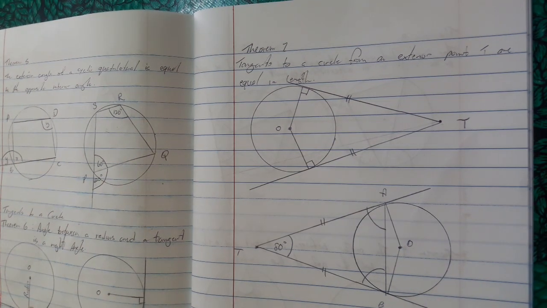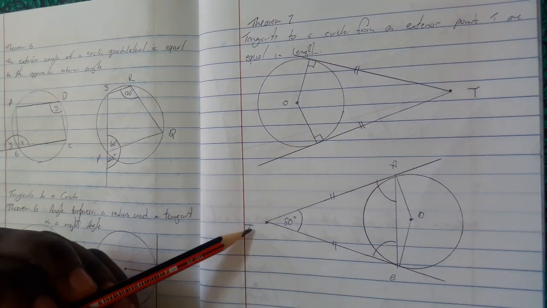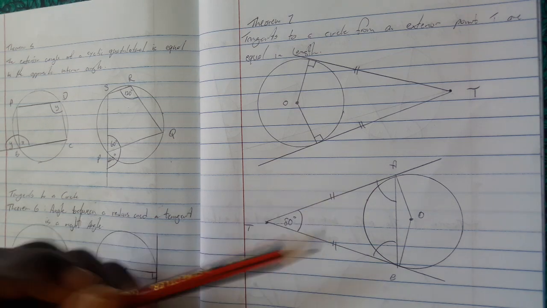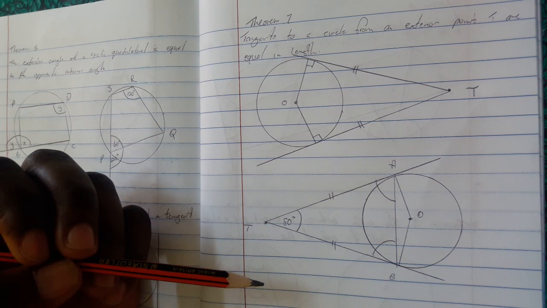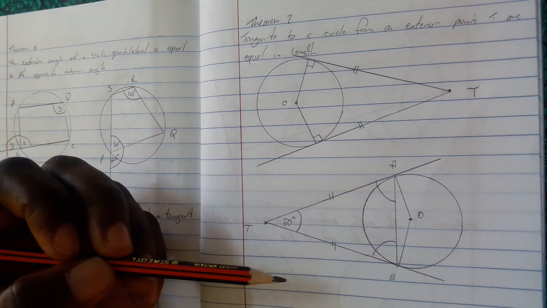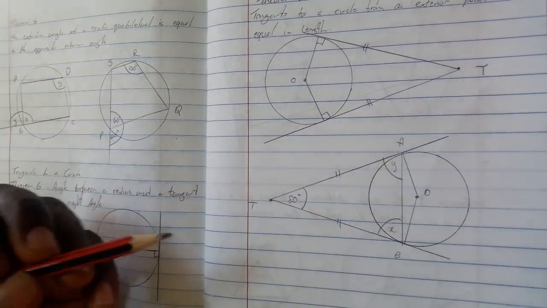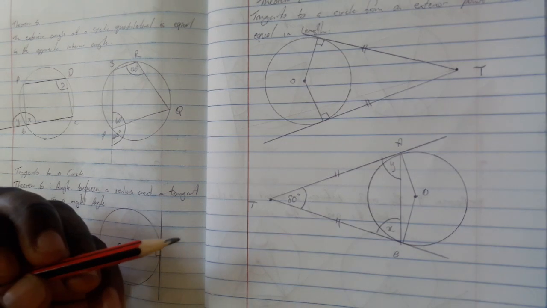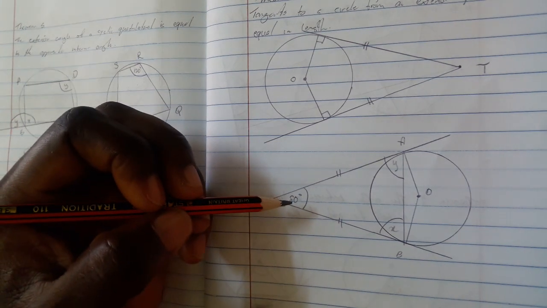Right? So it says tangents from an exterior point to a circle are equal in length. What does that mean? It means if you have one point and you have two tangents coming from that one point, they will be equal in length, which forms an isosceles triangle. The property of an isosceles triangle states that two sides are equal and the base angles are equal. So, how do we find these angles here, x and y? So, x and y are base angles of an isosceles triangle.